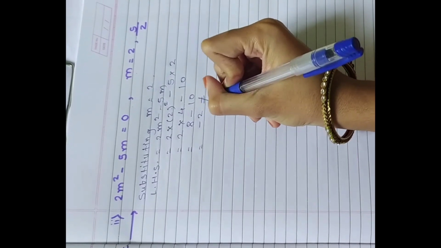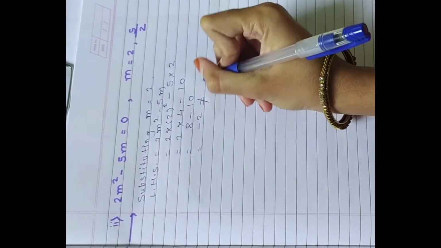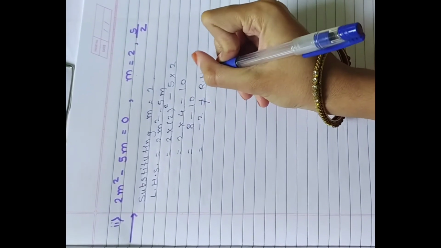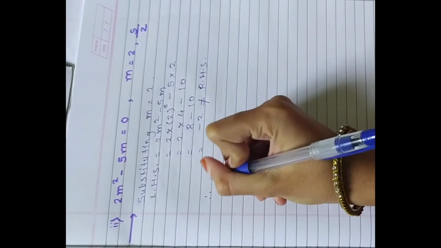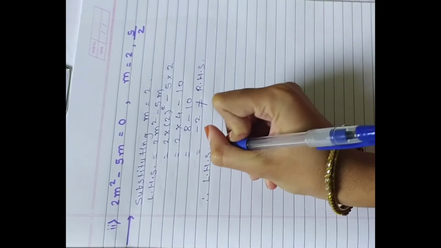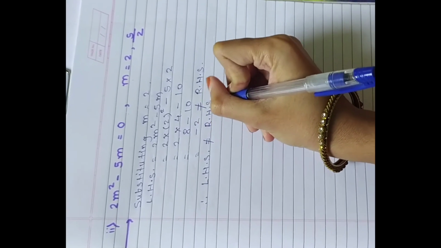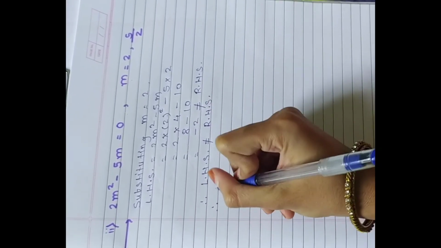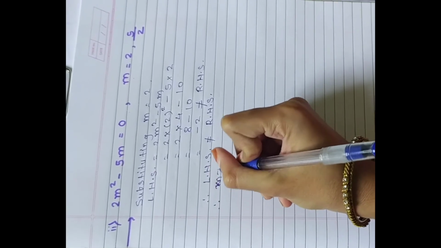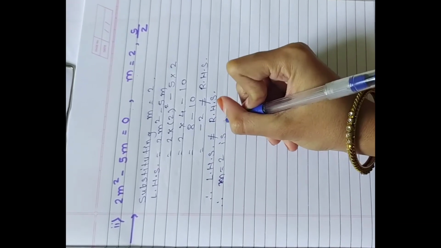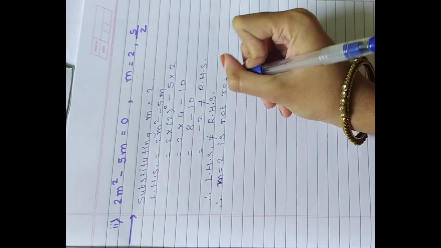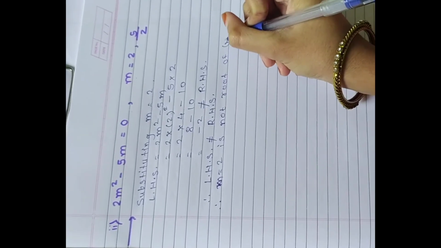So this is not equal to 0. So LHS is not equal to RHS. Therefore m = 2 is not a root of the given quadratic equation.